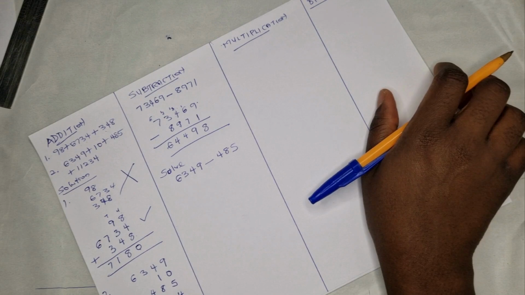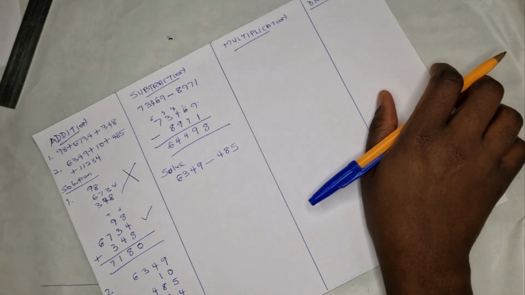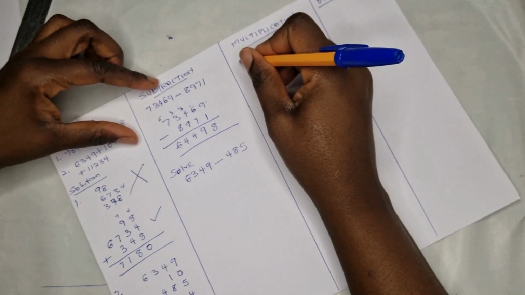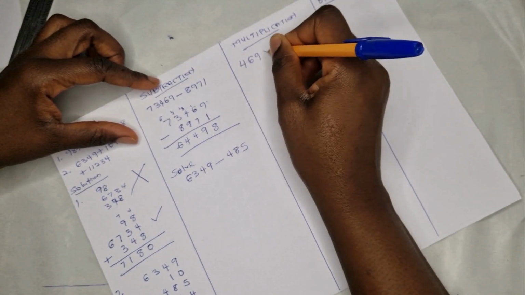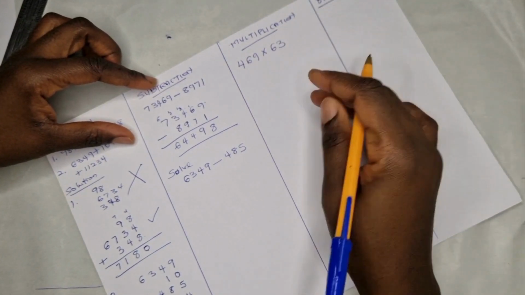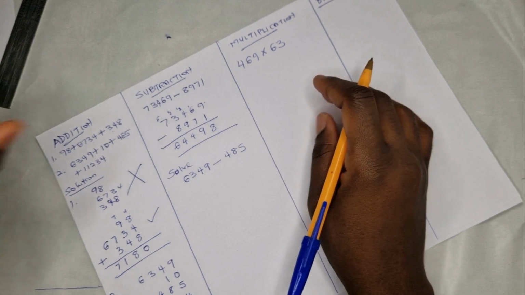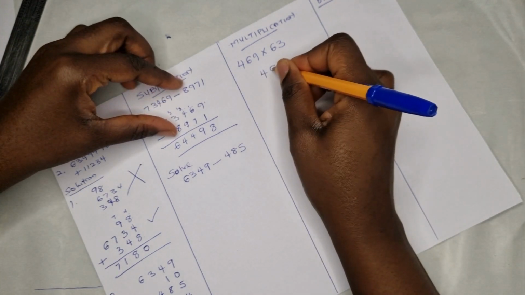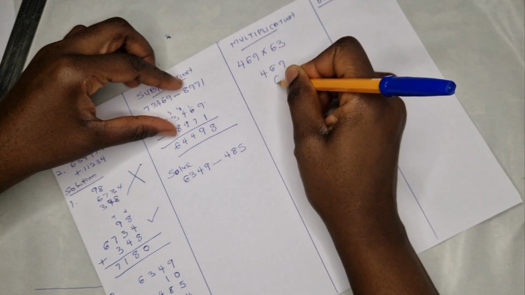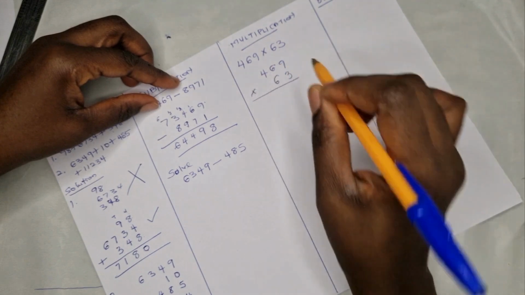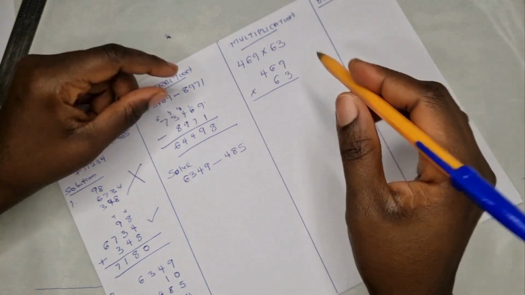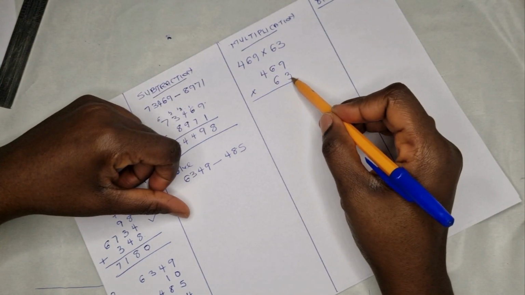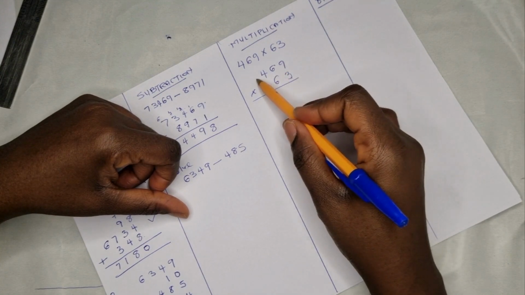Now let's move to multiplication. Let's multiply 469 by 63. So the same thing applies. You write 469 and then we have 3, 6. When we are multiplying, we take the numbers one after the other. We first pick the number here, we use it to multiply all the numbers that are up here.